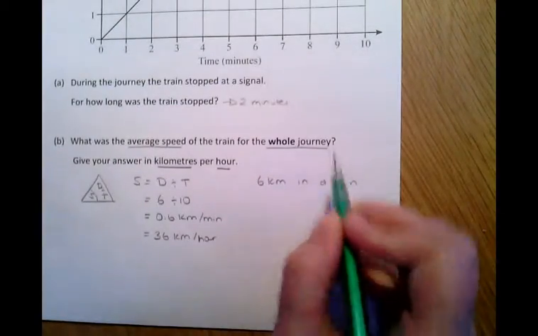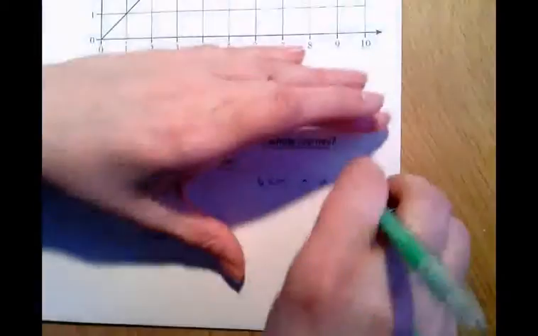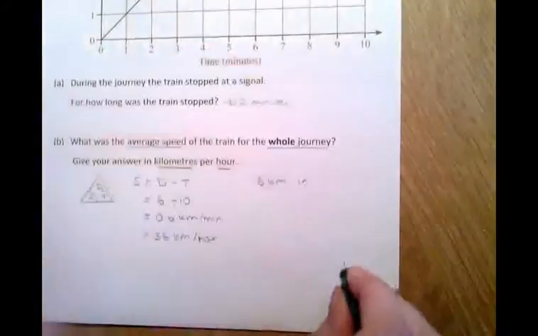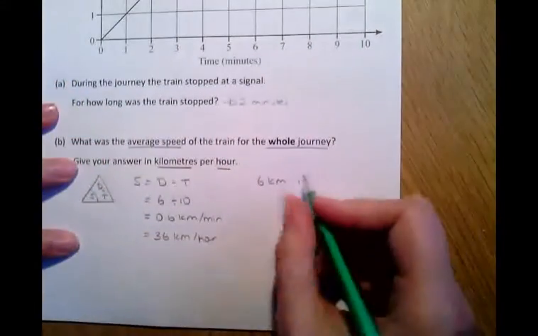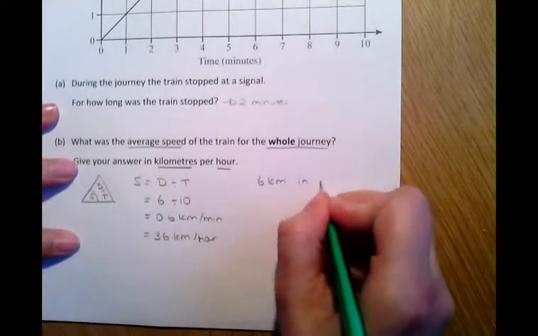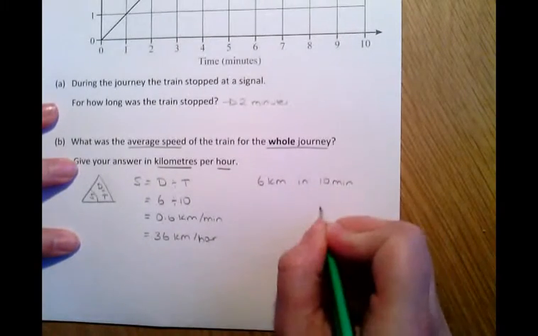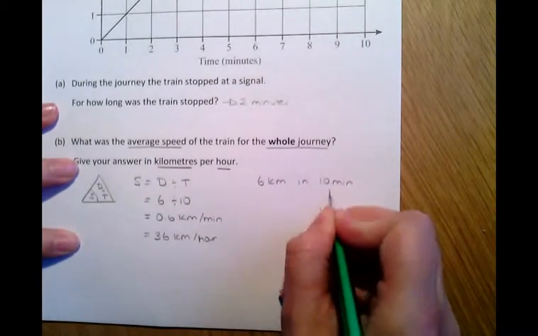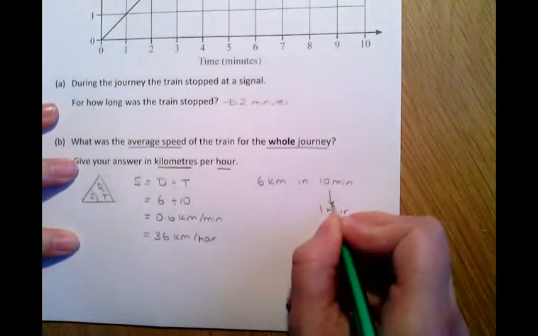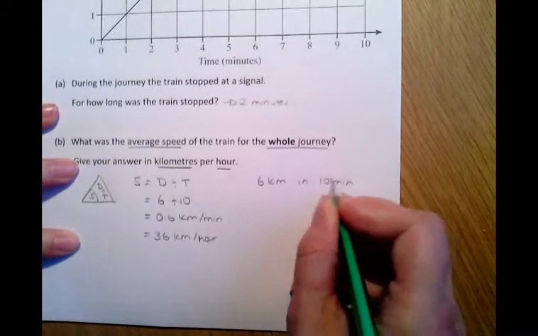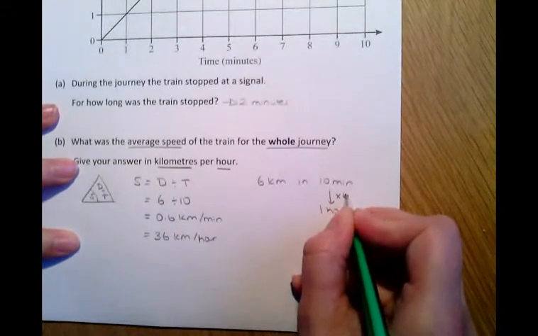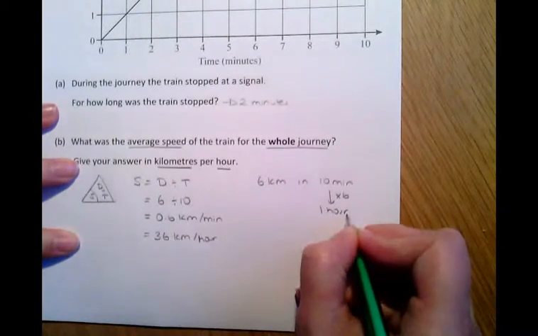Oh no, sorry, that wasn't in a minute. That journey time was 10 minutes, because it was 10 minutes on the graph along the bottom. So that's 6 kilometres in 10 minutes. And for you to get the speed in kilometres per hour then, to get from 10 minutes up to an hour, you would times by 6, because 10 times 6 would get you 60 minutes, and that's how many minutes there are in an hour.